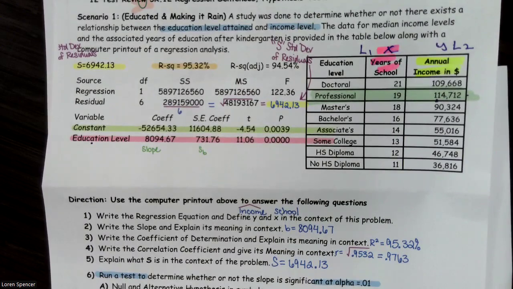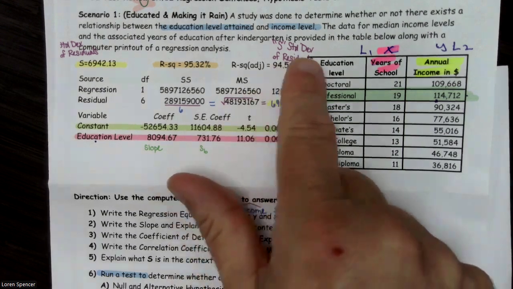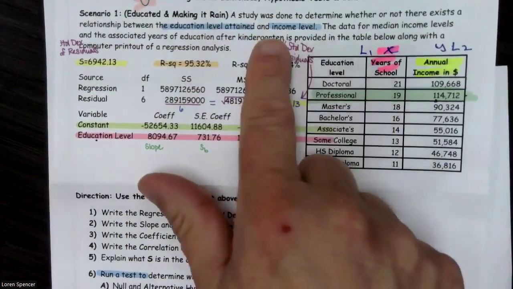This is a test review, and we're going to run a hypothesis test and confidence interval based on regression, and our scenario is education and making it rain. A study was done to determine whether or not there exists a relationship between education level in years and income level. So education level in years and income level.